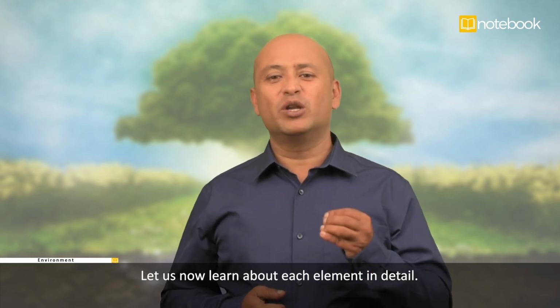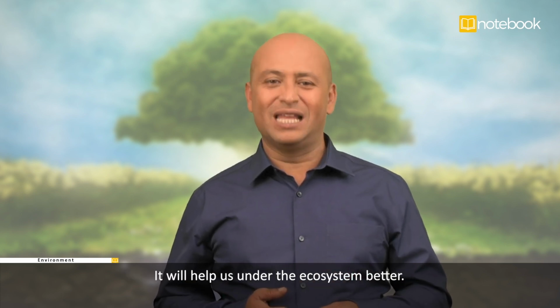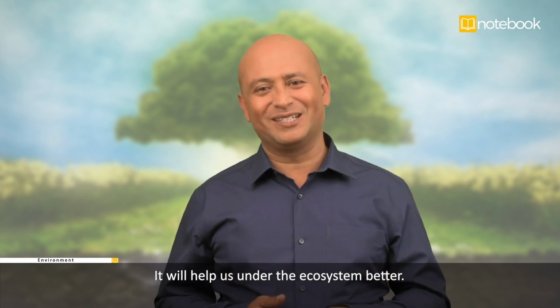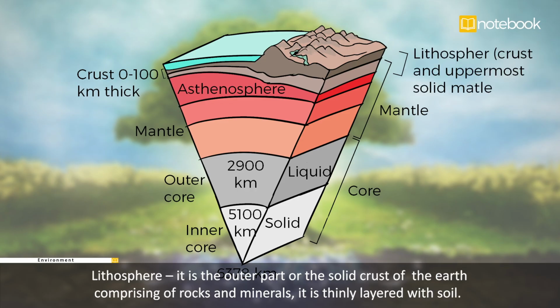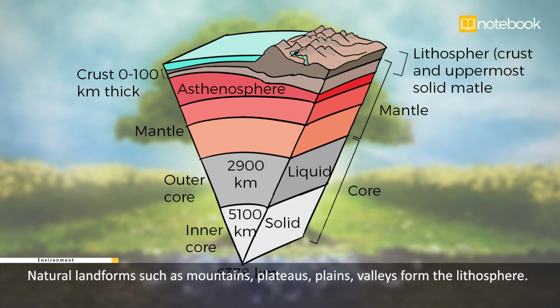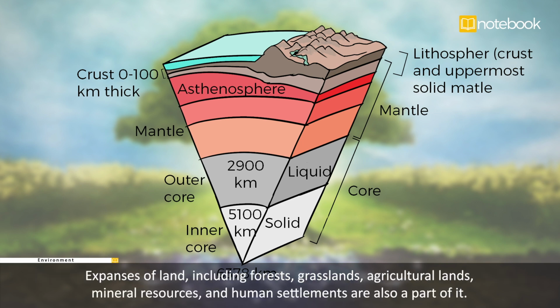Let us now learn about each element in detail. It will help us understand the ecosystem better. Lithosphere. It is the outer part of the solid crust of the earth, comprising of rocks and minerals. It is thinly layered with soil. Natural landforms such as mountains, plateaus, plains, valleys form the lithosphere. Expanses of land, including forests, grasslands, agricultural lands, mineral resources, and human settlements are also a part of it.